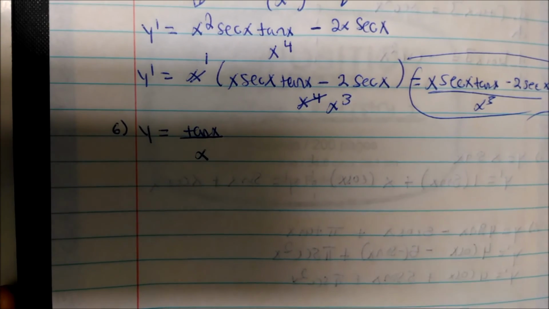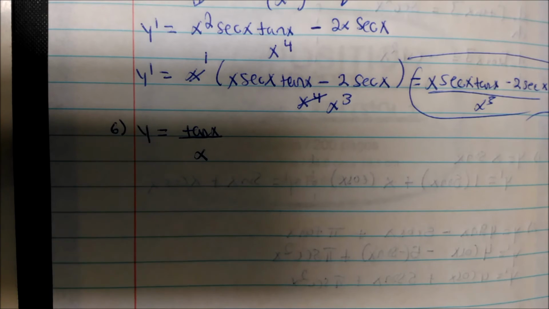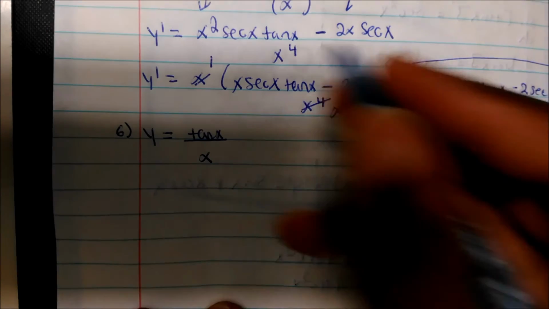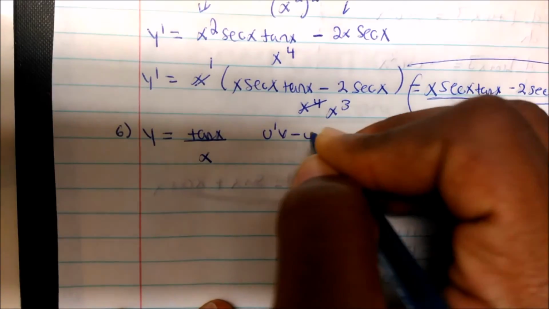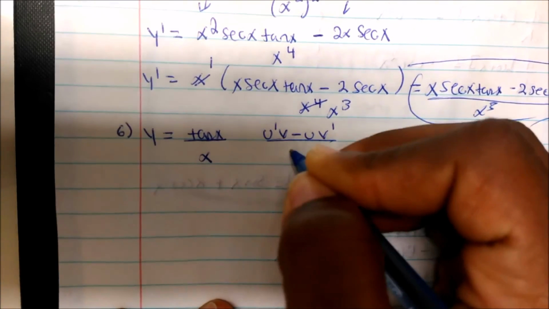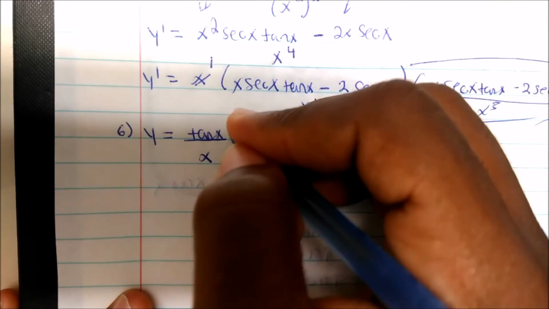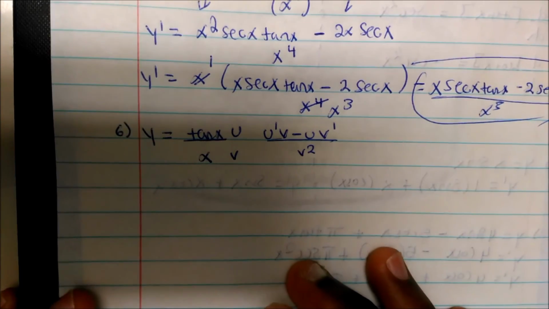Let's look at the last one. Right, again, this is a difference. And so the formula says, well, the derivative of u times v minus plain old u times the derivative of v all over v squared. Right, so I could call this u, I could call this v.